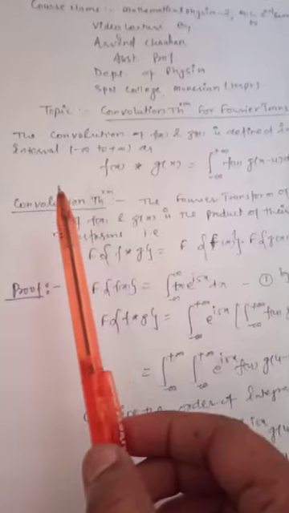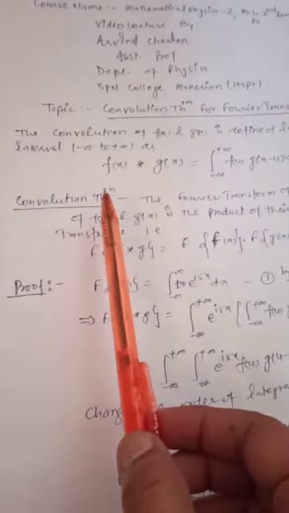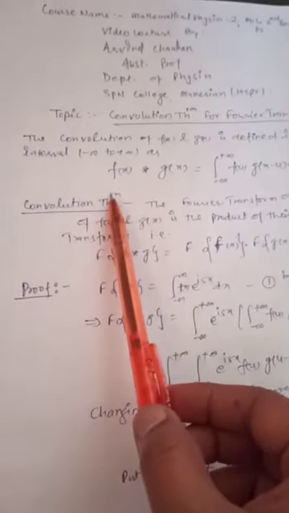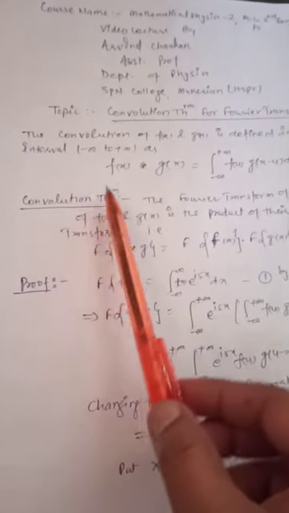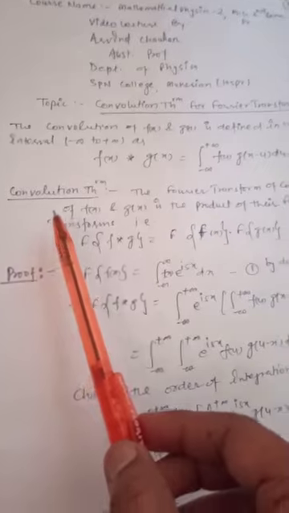Now, the convolution theorem. This theorem is important from your exam point of view and can be asked in your university exam.